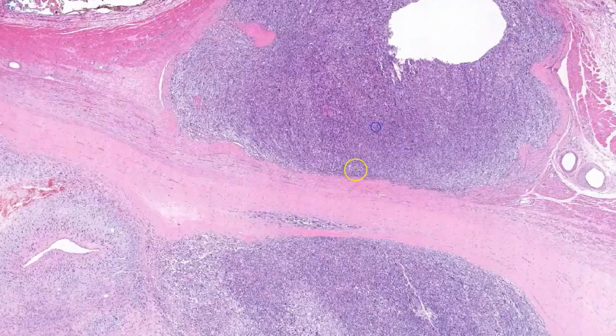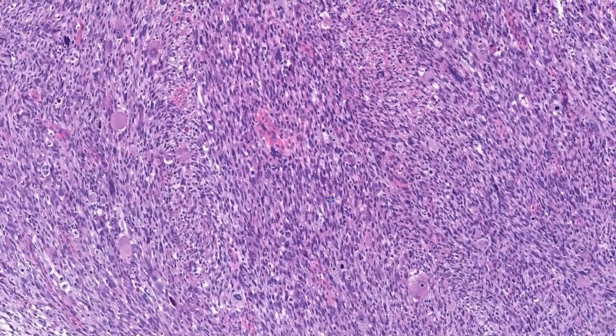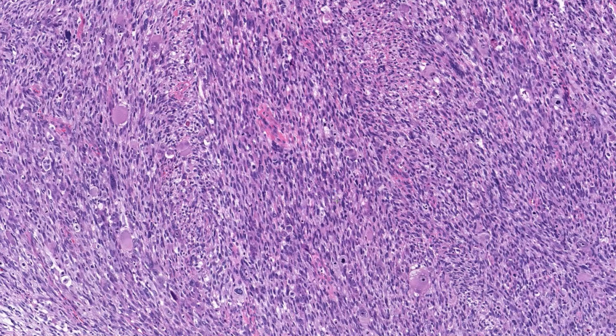Another high-grade sarcoma that can enter the differential is malignant peripheral nerve sheath tumor. This case has rhabdomyoblastic differentiation, so it isn't the best example. But if you ignore all the big eyeball cells, you see the same pattern of tight hypercellular fascicles you saw in synovial sarcoma and leiomyosarcoma.